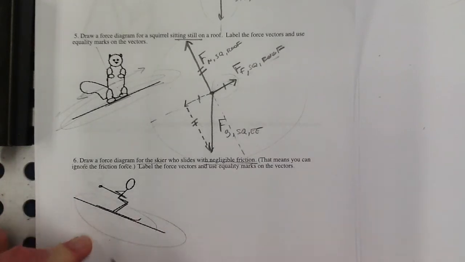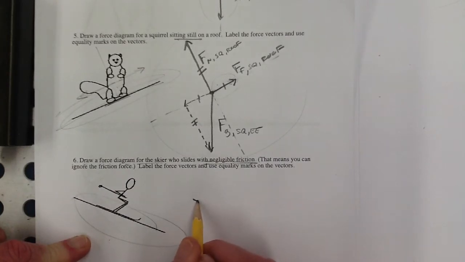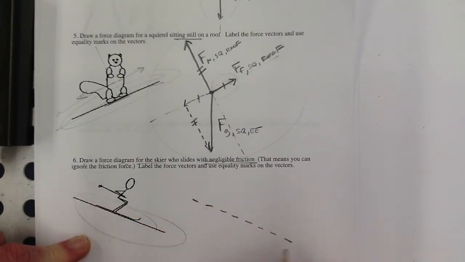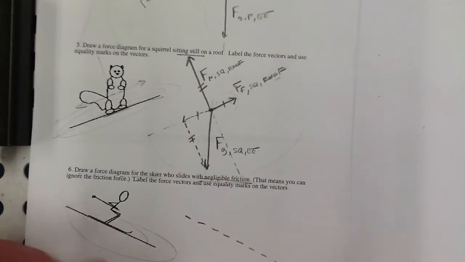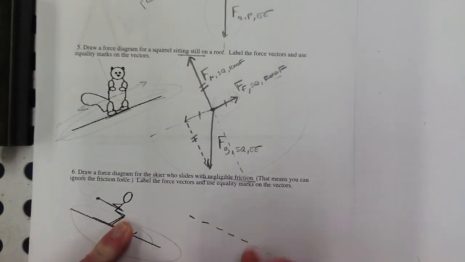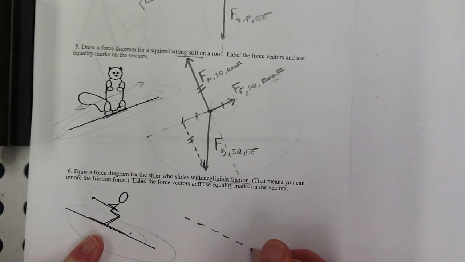Okay, so let's try to do the same steps. First thing, make your dotted line that goes in the same direction as the slope. I'm really trying to make it the same direction. I'm not just throwing down some 45-degree kind of line there. I am really trying to make it parallel, or the same direction.